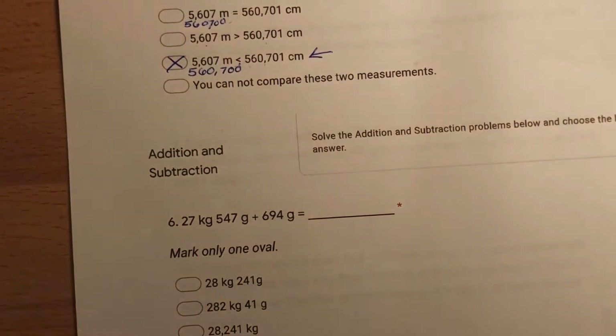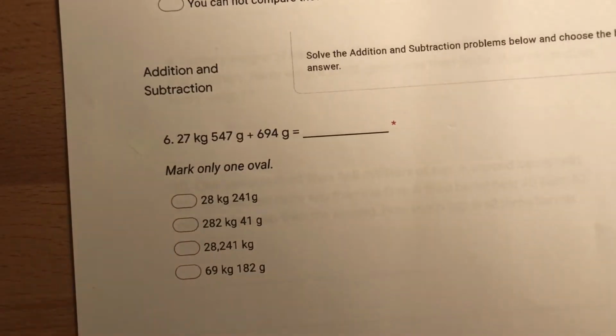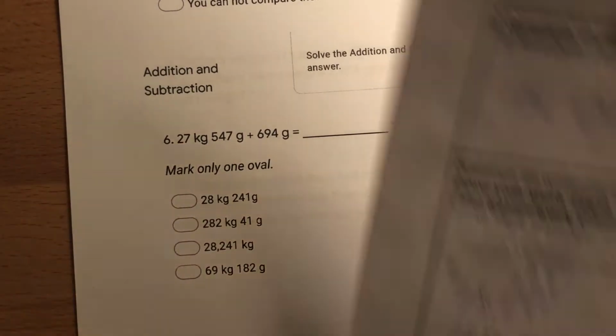All right, on to addition and subtraction. I was really pleasantly surprised at this one, okay? Now, I did my work over here on the paper.